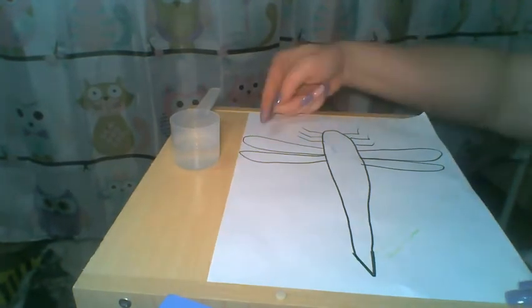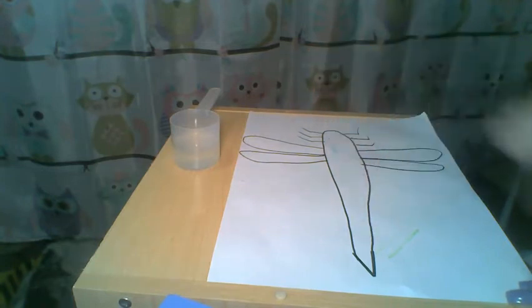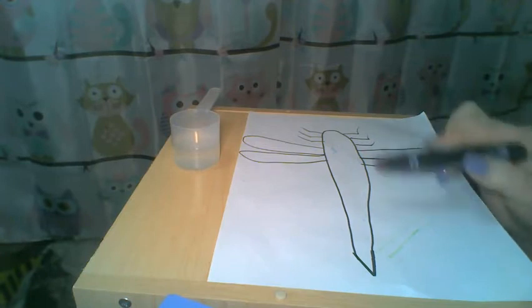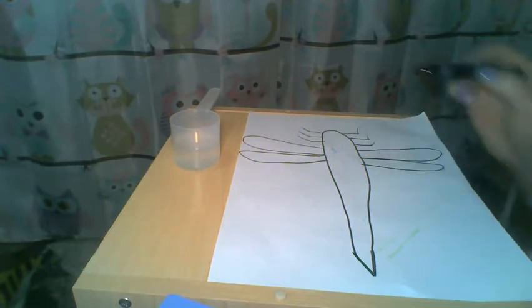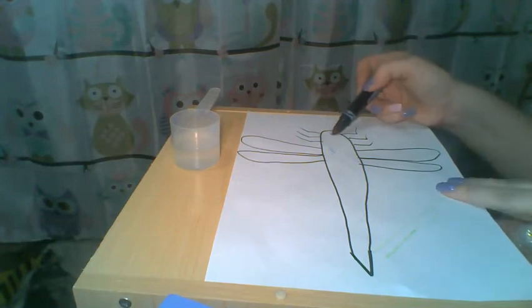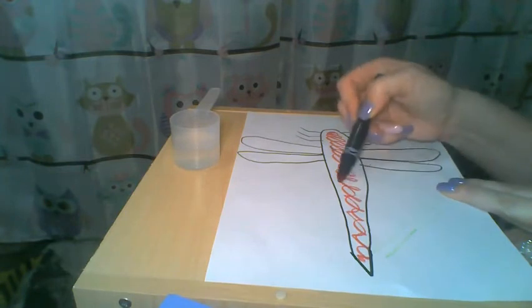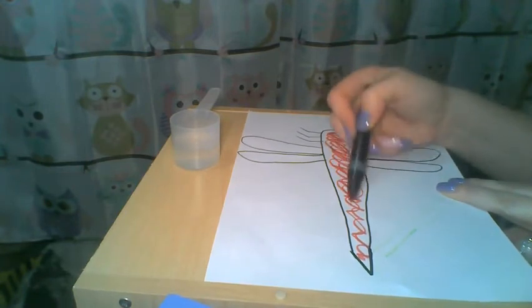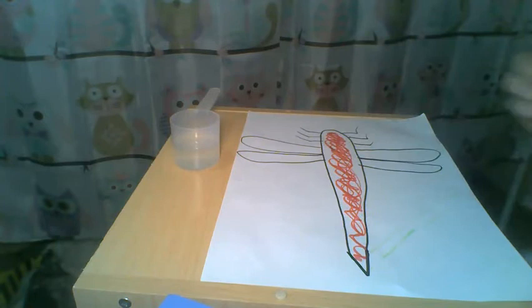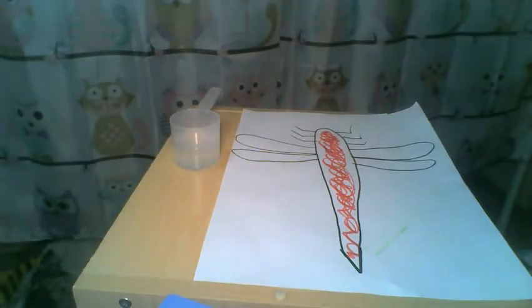So I'm going to draw my dragonfly's body. I'm going to color it in with some pink. And you don't have to color in the whole thing, and I'll show you why. So I'm just going to make some little pink swirls inside the dragonfly's body. So I didn't fully color it in. I just did some little swirly loop-de-loo scribble marks. And now this is how you make it look like paint.